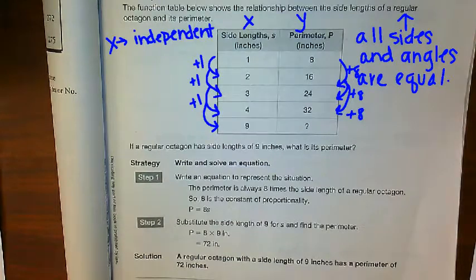If you think of the word independent, it would mean like you live alone, right? You guys are dependent on your parents, right? They feed you, they buy you stuff, you know. So this will be the dependent variable. The only way we can figure out the perimeter is if we know the side length.